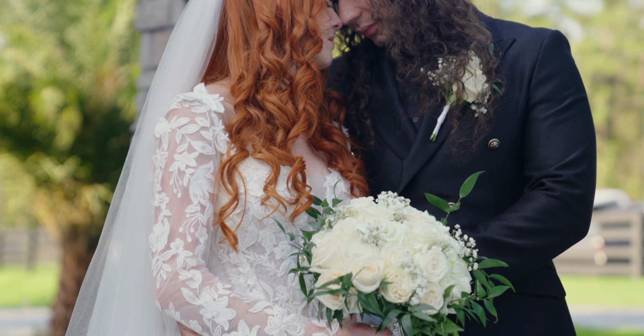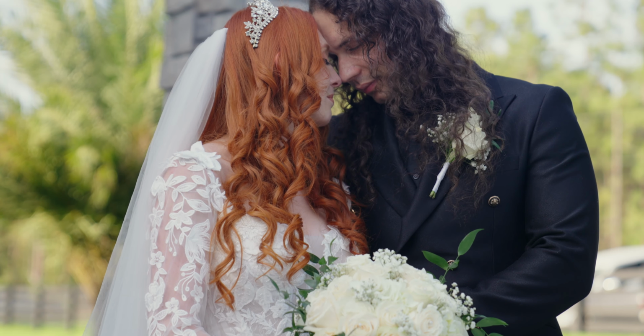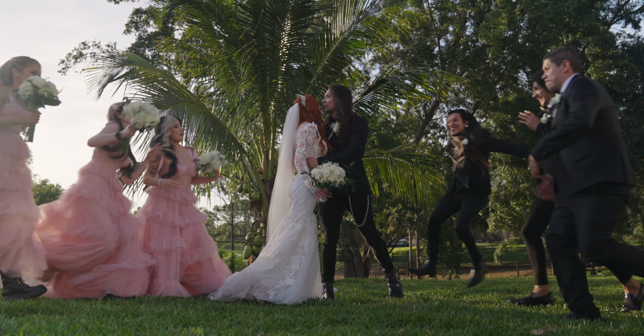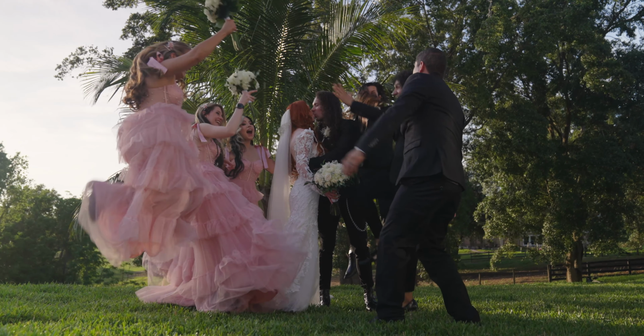I don't know off the top of my head what it is. I'll put it right here. The base ISO of S-Cinetone is different than when you're in flexible ISO or Cine EI mode on the camera. So really just go on Google, type in what is the base ISO of my camera when I'm filming in Rec 709, when I'm filming in S-Log3, when I'm filming in S-Cinetone.